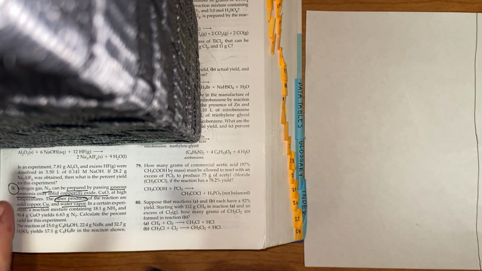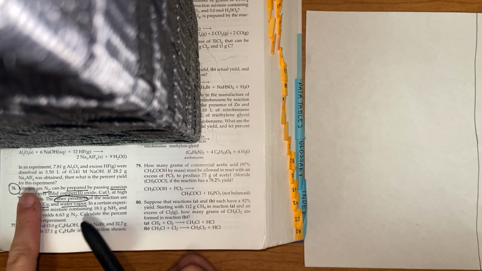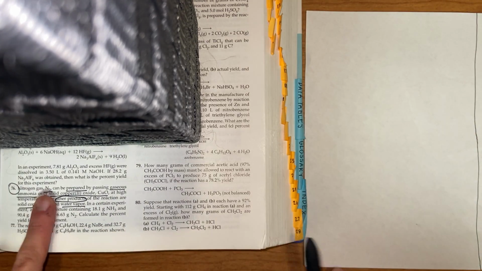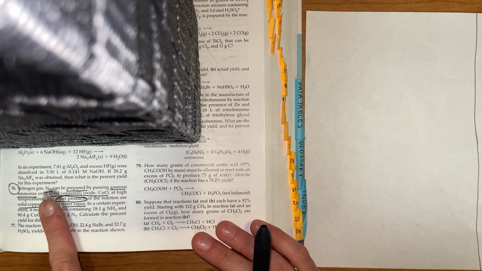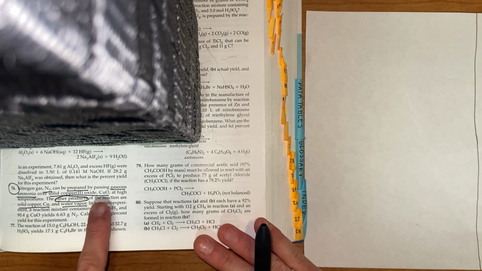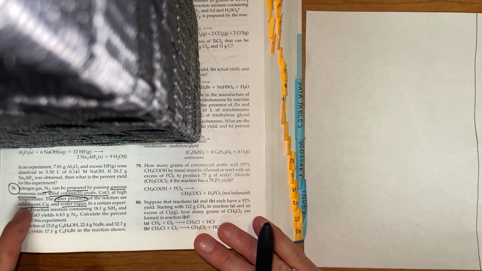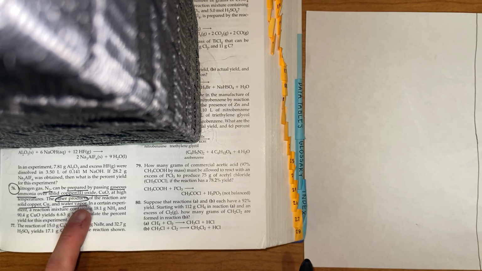All right, so here is the practice problem that we're doing, number 76. It says nitrogen gas, or N2, because it's a diatomic, can be prepared by passing gaseous ammonia over solid copper oxide at high temperatures. The other products of the reaction are solid copper and water vapor.